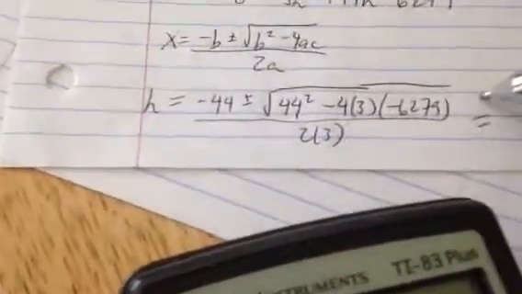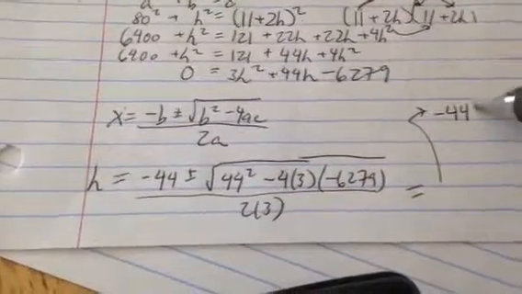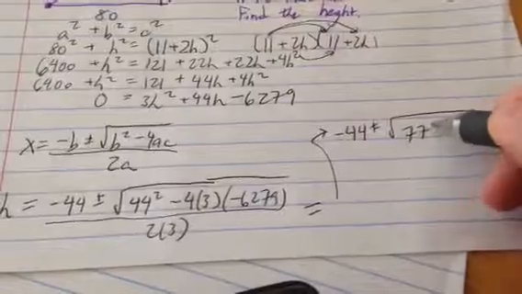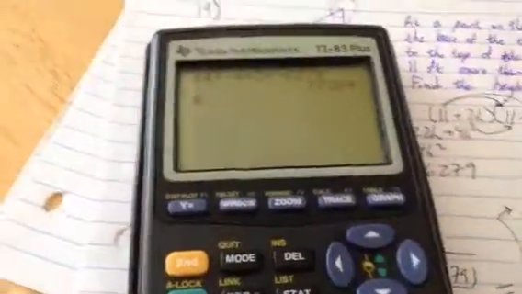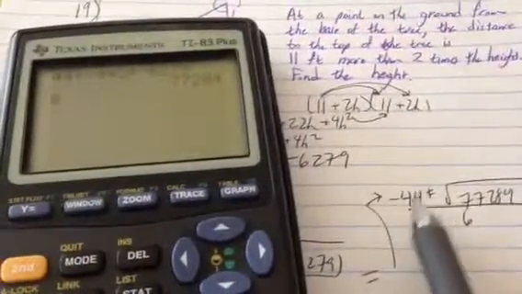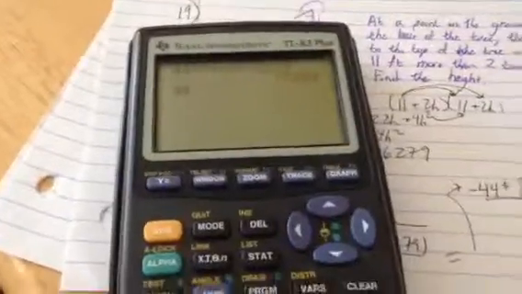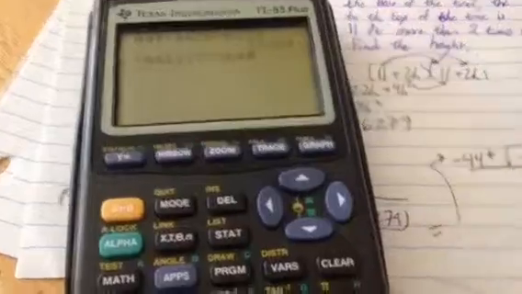So this will be negative 44 plus or minus the square root of 77284, all over 2 times 3, which is 6. And we're going to plug this in. So the first one I'm going to do is negative 44 plus the square root of 77284.